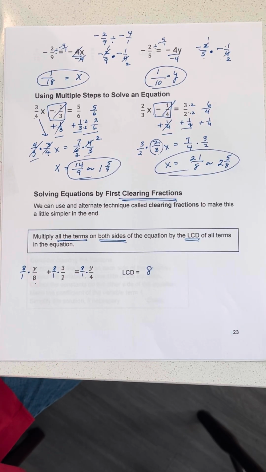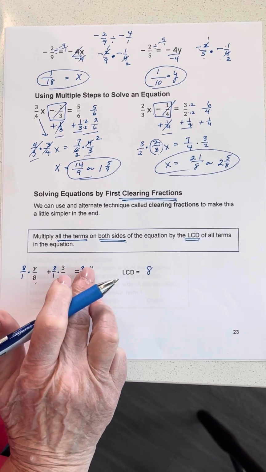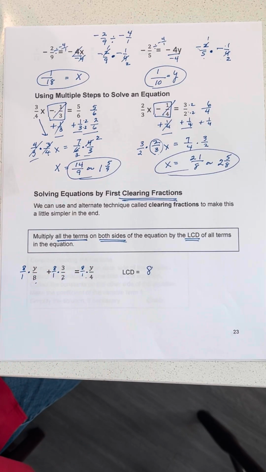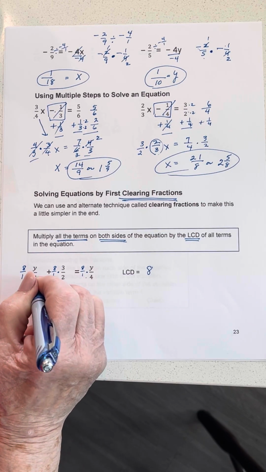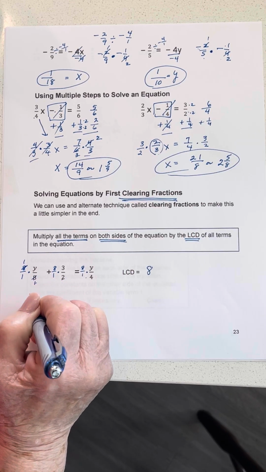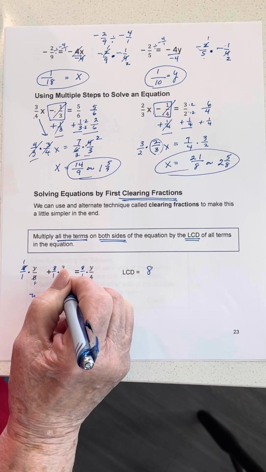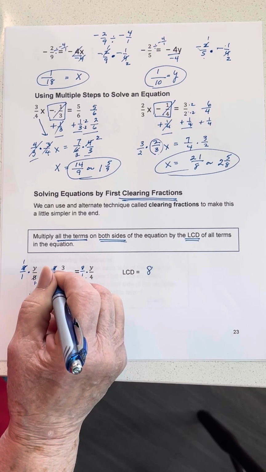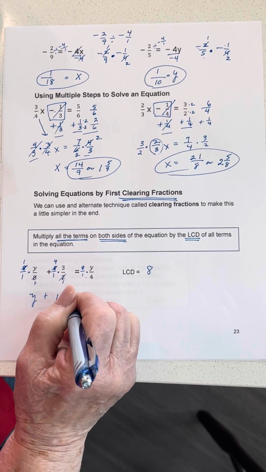Now what's going to happen is as you cancel in all 3 of these multiplication problems, the denominators are going to end up with 1, which means we've got a whole number. So we can divide this numerator and denominator by 8, and we end up with y. Here we can divide this numerator and denominator by 2, and we have 4 times 3, which is 12.